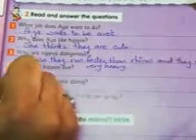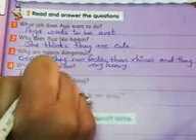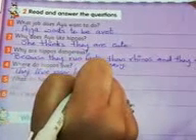They live near lakes and rivers in Africa.